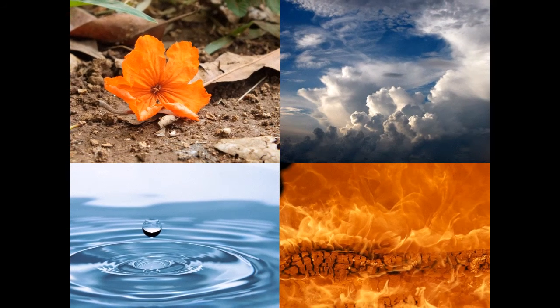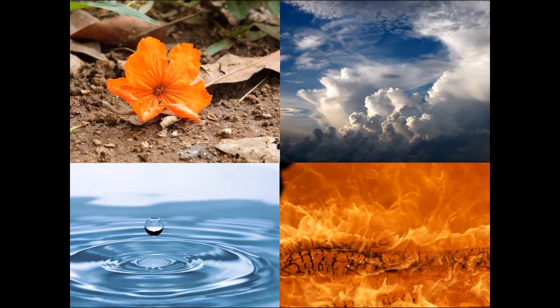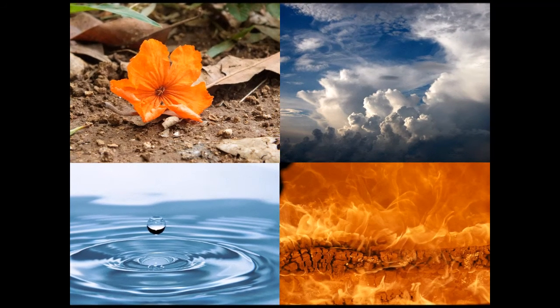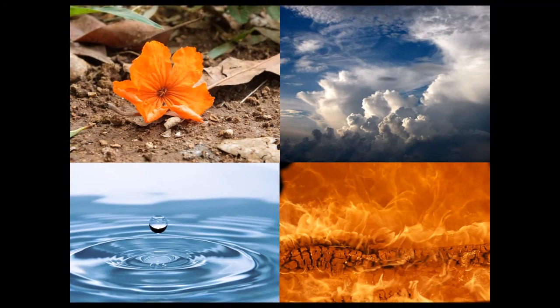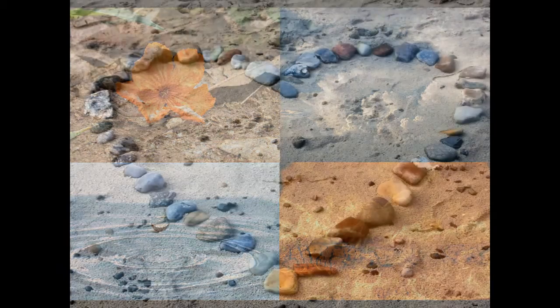In the macro, we see it in the 4 seasons, spring, summer, autumn, and winter, and in the 4 directions, east, west, north, and south.